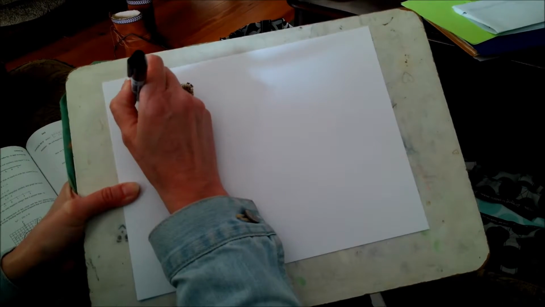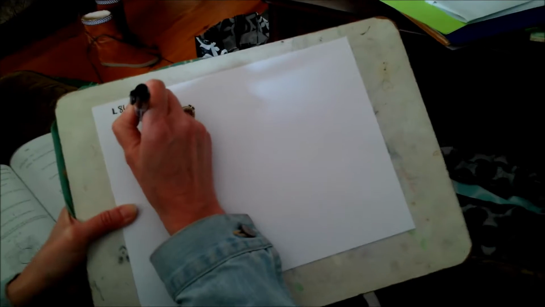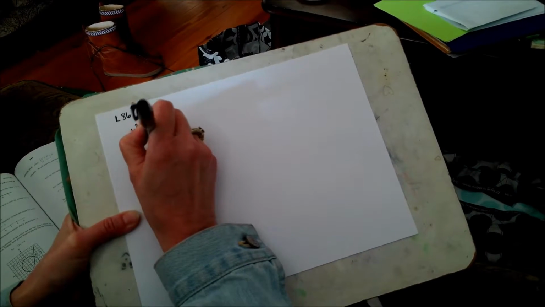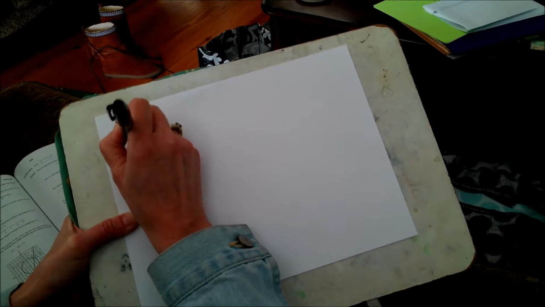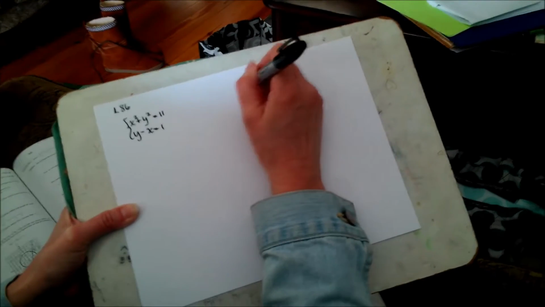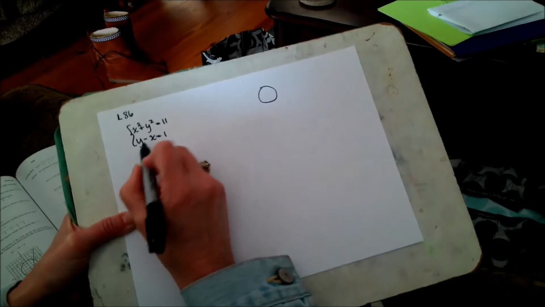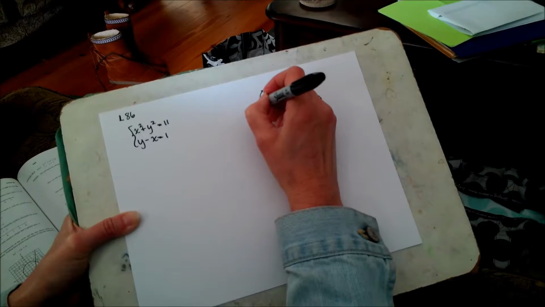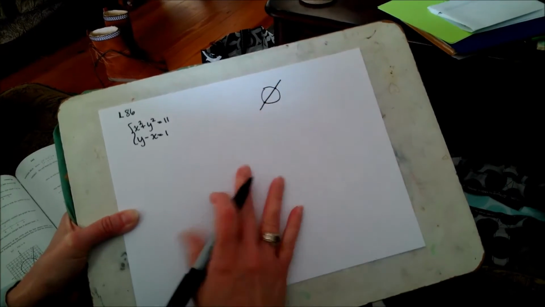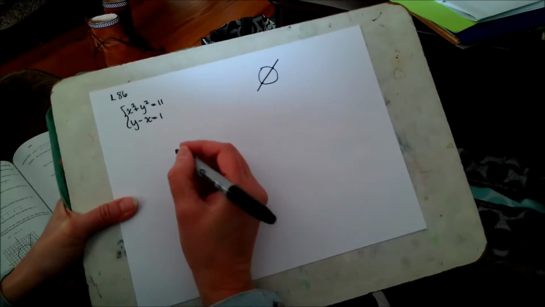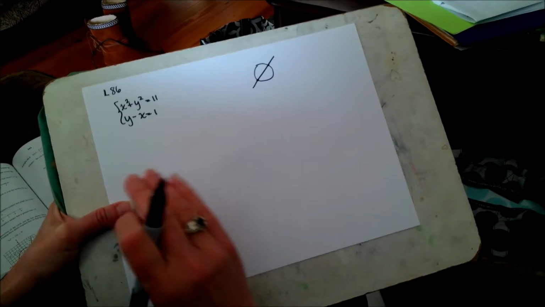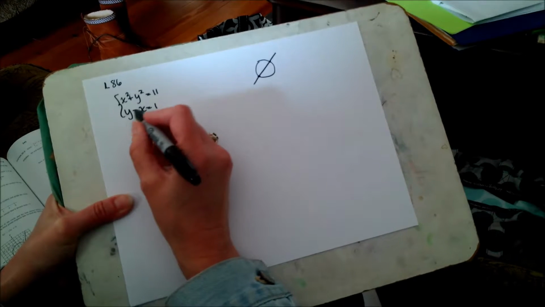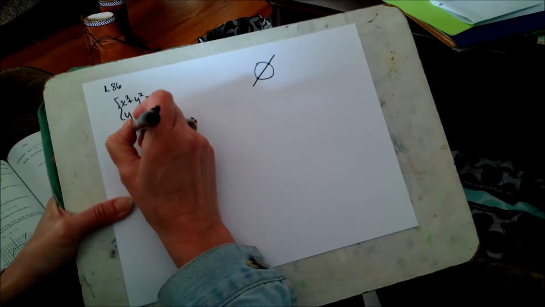We've got x squared plus y squared is equal to 11, and we've got y minus x is equal to 1. So again, we have a circle, and we've got a line that passes through it, so what we're looking for are those 2 points right there where they intersect. So, first step, it's going to be the easiest thing to do. We're going to solve this line for y.